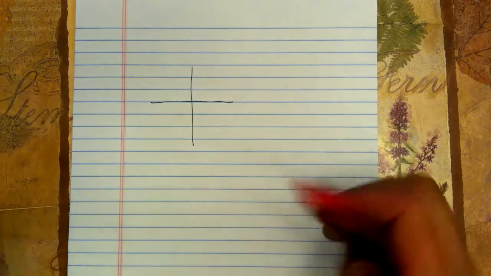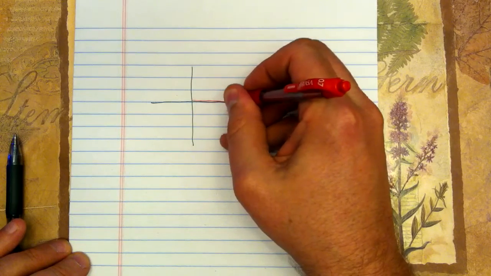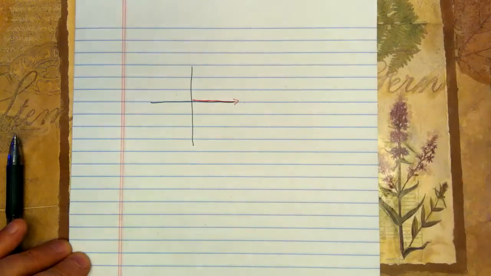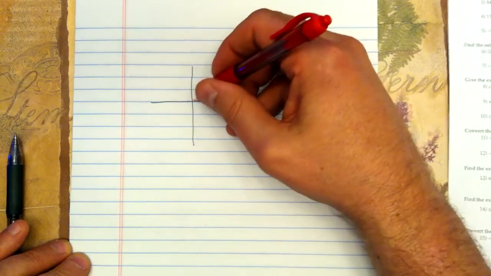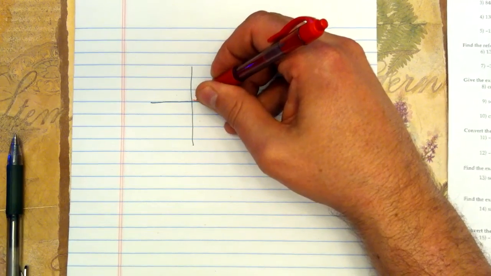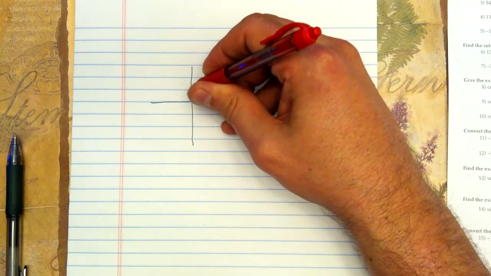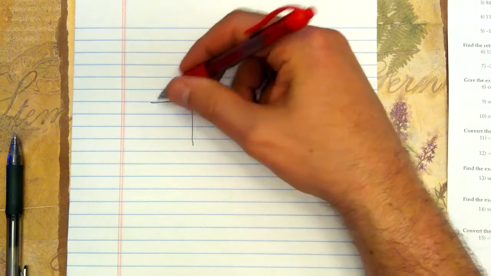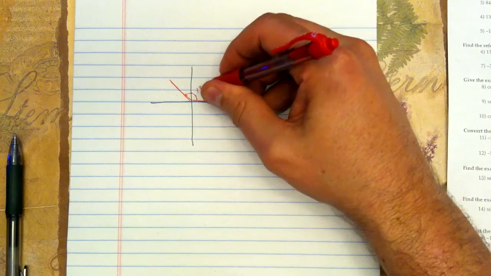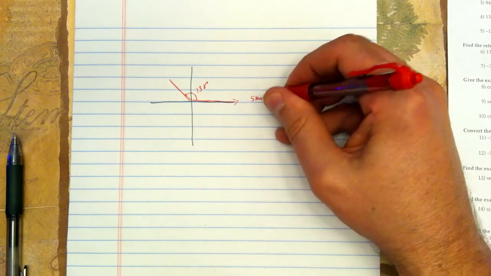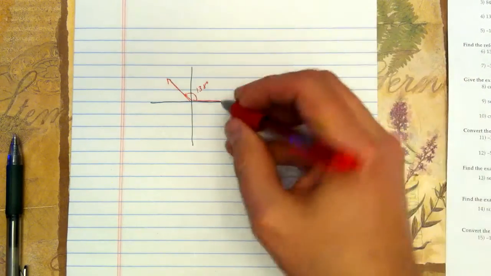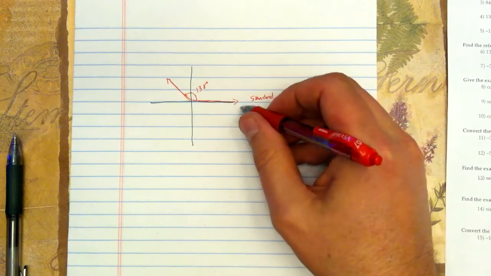If we draw an angle with its original side along the positive x-axis, and then we measure in the counterclockwise direction 138 degrees. So here's 90 degrees right here, and 138 degrees is not going to bring us quite to 180 degrees, so we'll leave it about there. We don't have to be exact, it's 138 degrees. So this angle is in standard position because its original side is along the positive x-axis.